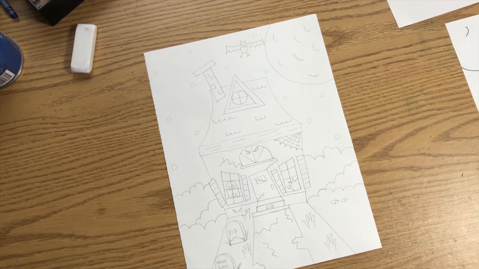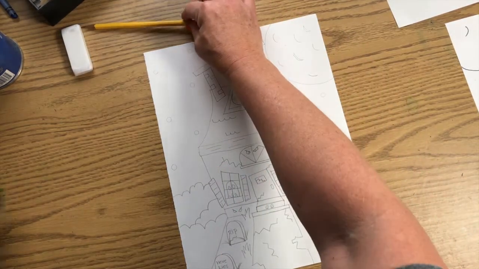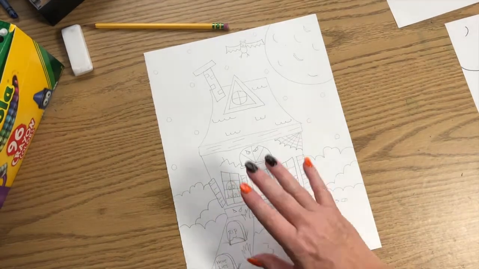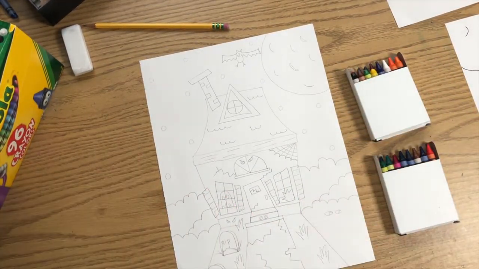So when you get ready to color, everything's done. You don't have anything else to do in pencil. You don't have anything else to erase. Here's the challenge you guys are going to have as kindergartners. We've got to make this look like a nighttime sky.